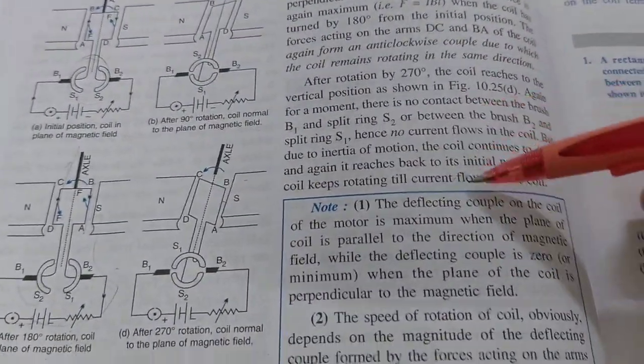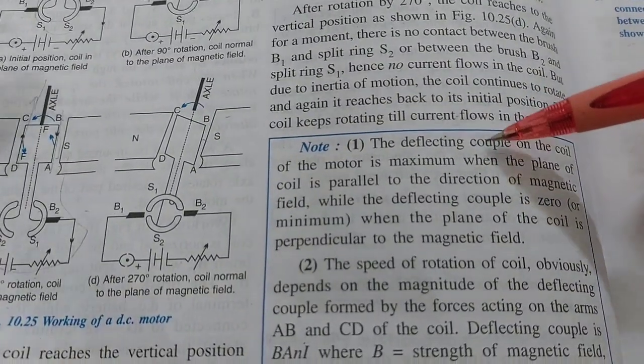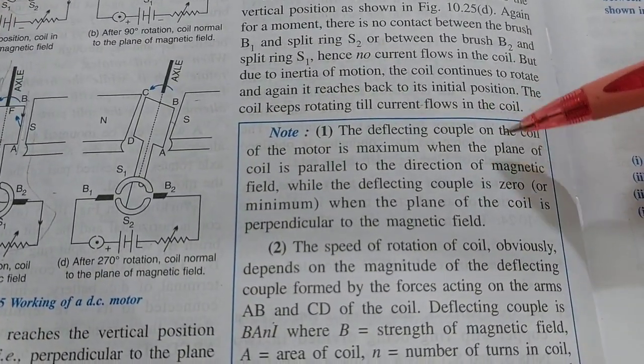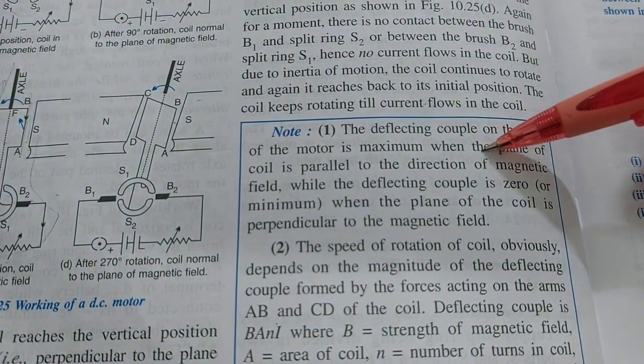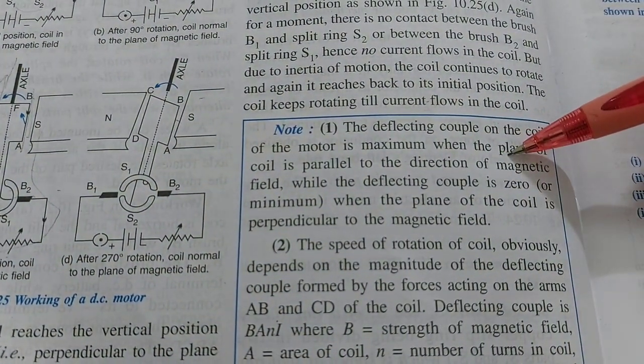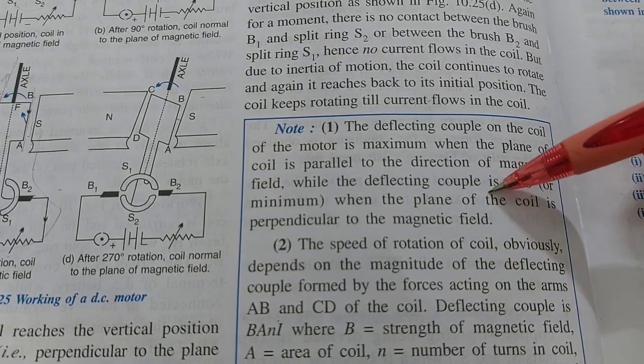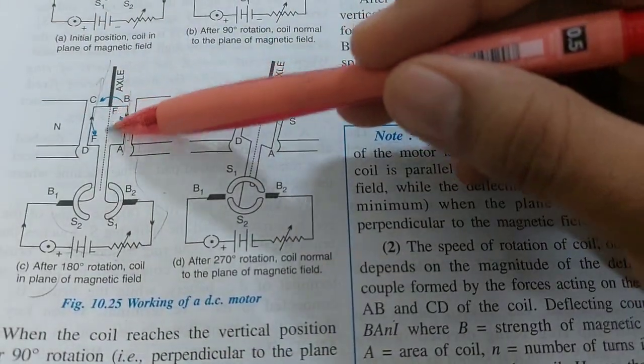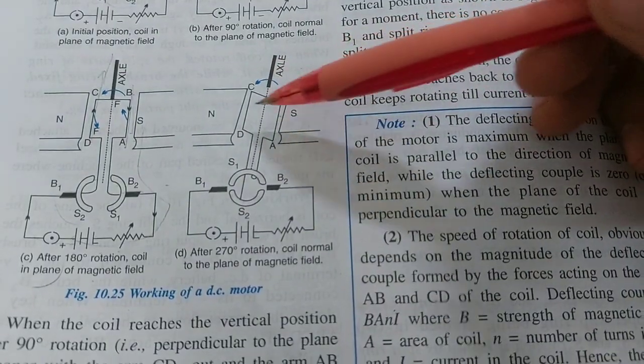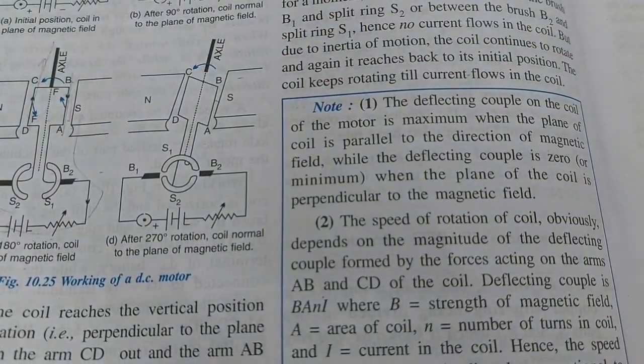So the note says that the deflecting couple on the coil of the motor is maximum when the plane of the coil is parallel to the direction of the magnetic field, 0 degrees and 180 degrees. And the couple is 0 or minimum when the plane of the coil is perpendicular to the magnetic field.